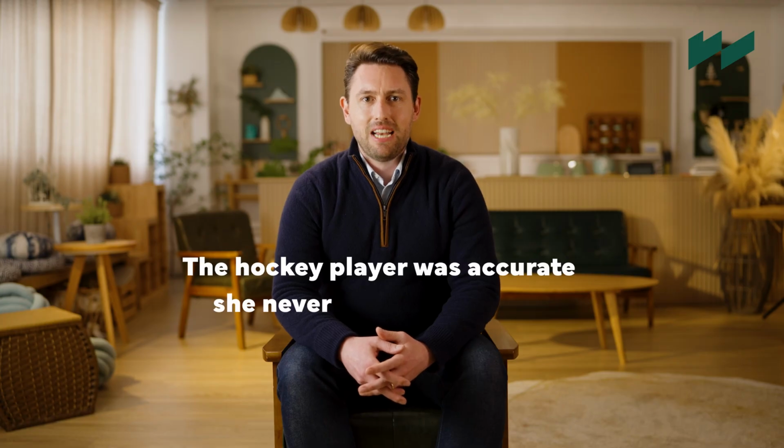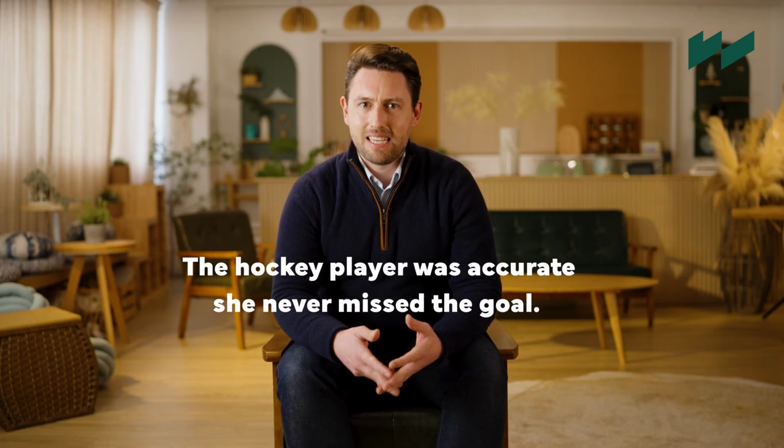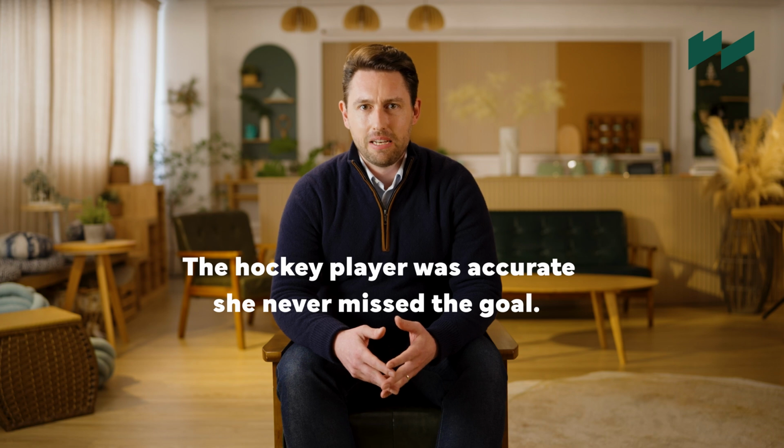Some run-on sentences involve comma splices. Other run-on sentences are formed simply by smashing together 2 independent clauses without any punctuation at all. Consider this example of the type. The hockey player was accurate, she never missed the goal. In this example sentence, we find 2 discrete independent clauses connected with, well, nothing.